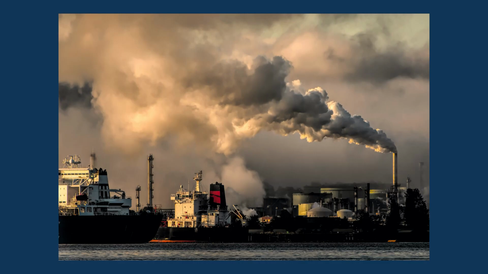Now, we have to find out this optimal level of externality. We can take pollution as an example of negative externality. So now we have to find out how to determine this optimal level of externality.